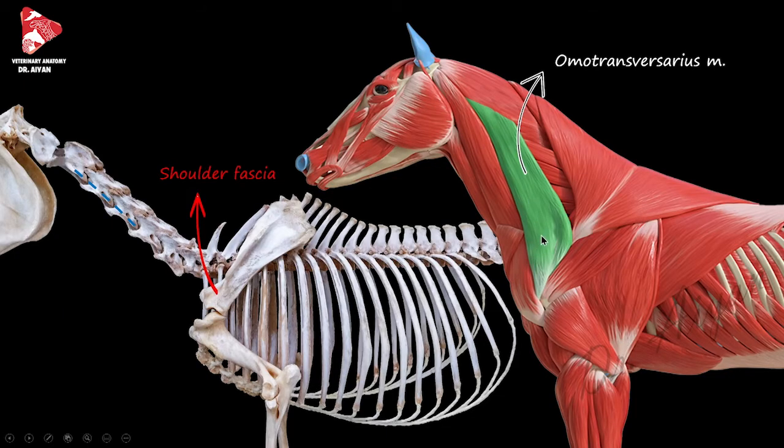Not only this, the muscle is also fused with this muscle here, the cleidomastoid muscle, which we are going to talk about later. So again, the origin is from this area. Insertion is the transverse processes of cervical vertebra number 2 up to cervical vertebra number 4. This is the Omotransversarius muscle.